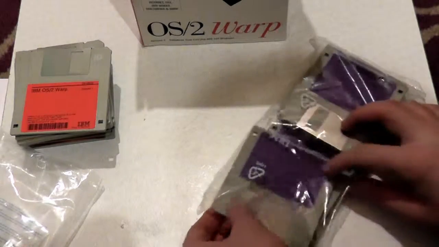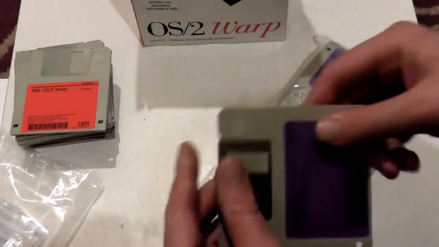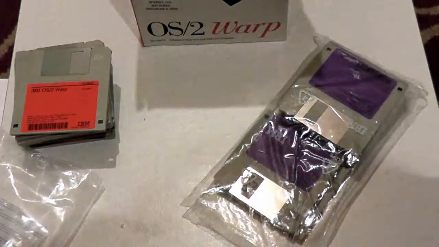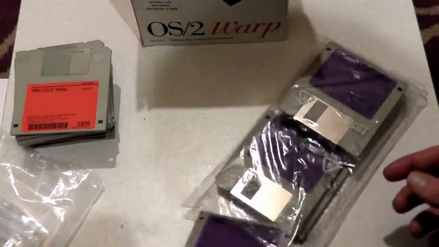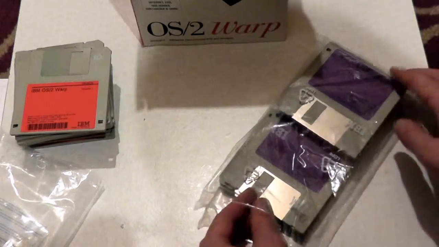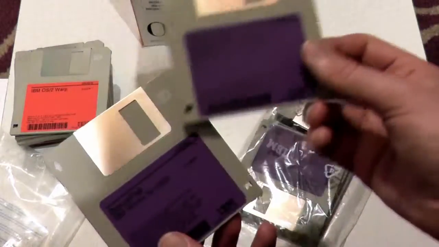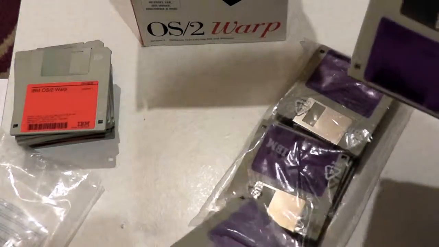Let's have a look at this. BonusPak fax works for OS2. My god! I wonder what would happen if I put this into my Windows 10 machine. We shall try it afterwards. Let's find a more interesting one. Oh yeah, the IBM person-to-person one. It's not going to do anything actually, is it?